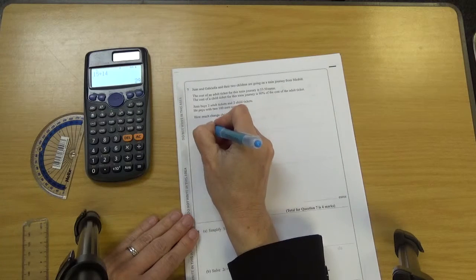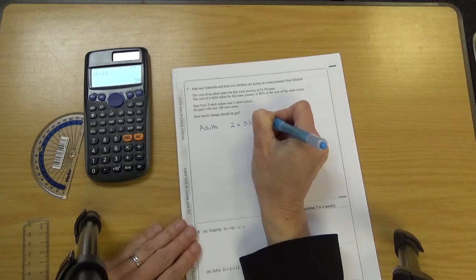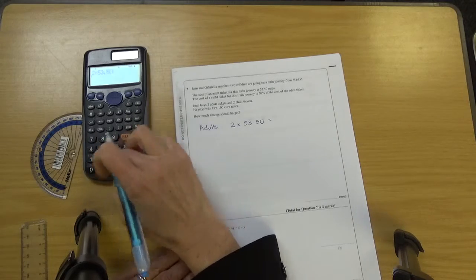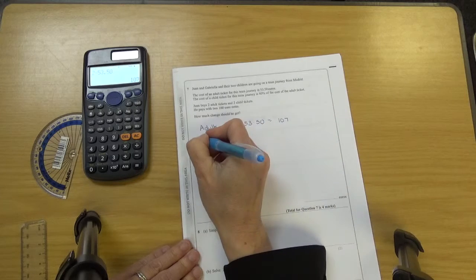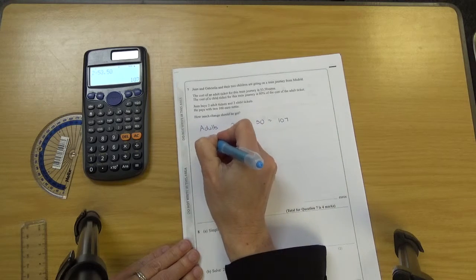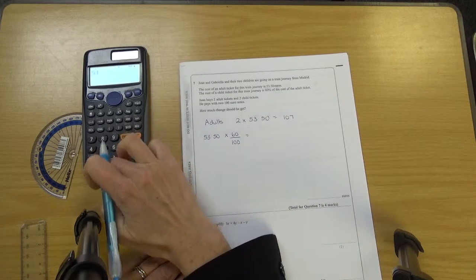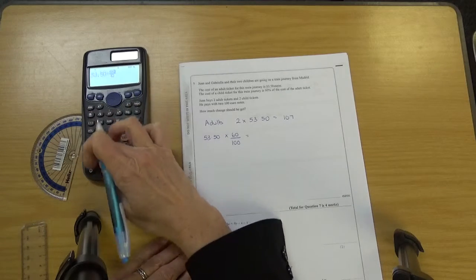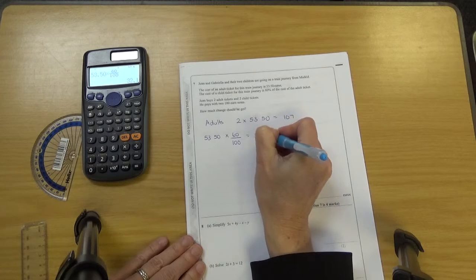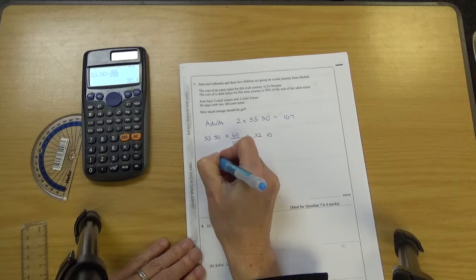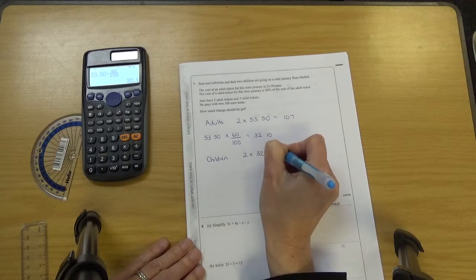So adults, he's got to pay 2 lots of 53.50. That's 107. Then the child is 60% of that, so 53.50 times 60%, that's 60 out of 100. Is 32.10. So for the children, there are 2 32.10s.